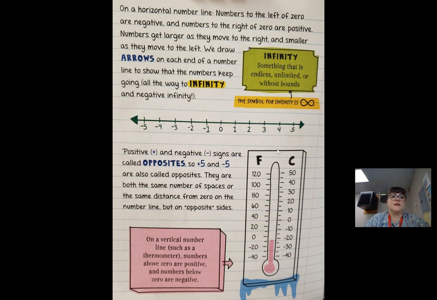On this page, it says, on a horizontal number line, numbers to the left of zero are negative and numbers to the right of zero are positive. Numbers get larger as they move to the right and smaller as they move to the left. We draw arrows on the end of each number line to show that the numbers keep going all the way to infinity and negative infinity. So remember that infinity is something that is endless, unlimited, or without bounds. Infinity is not a number, it's a concept.